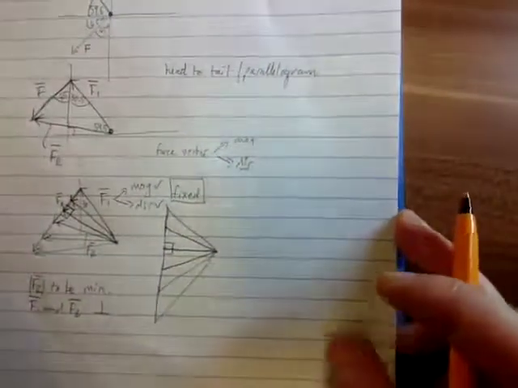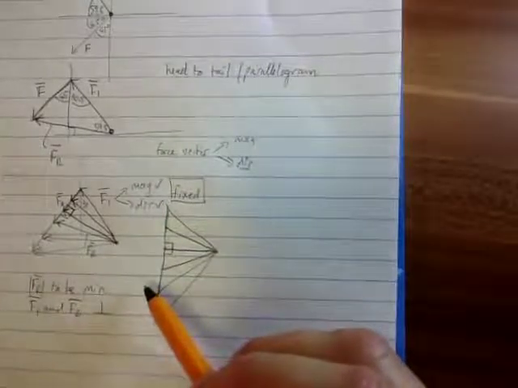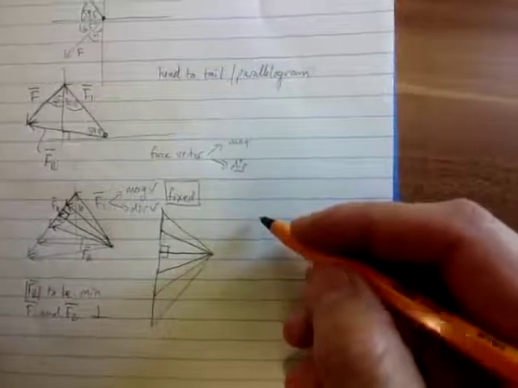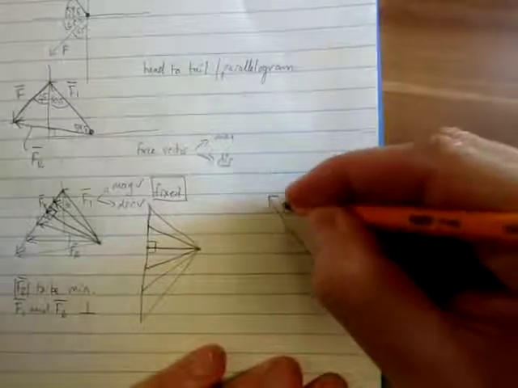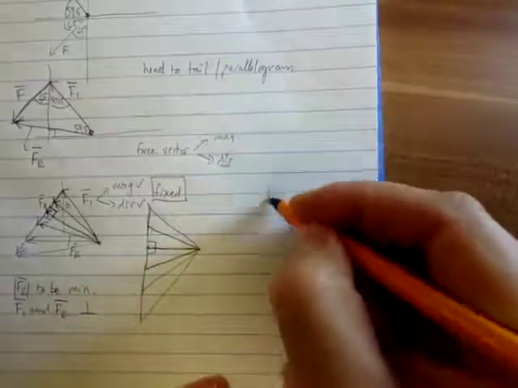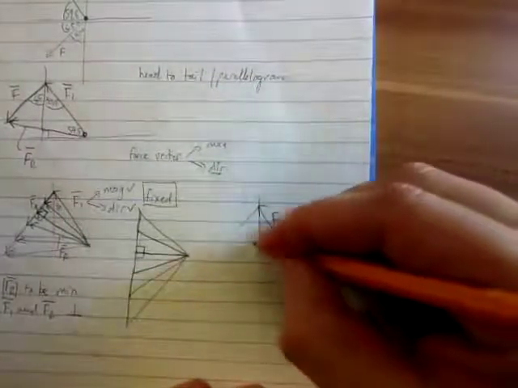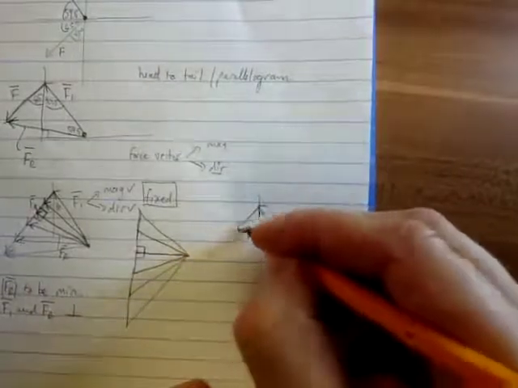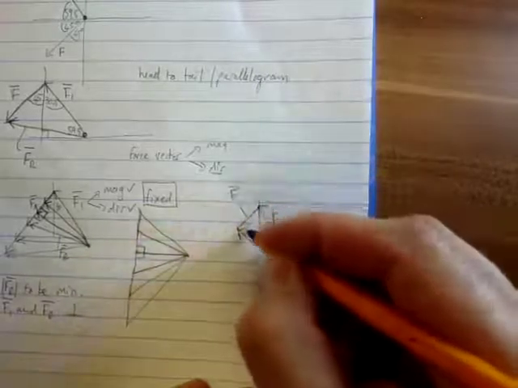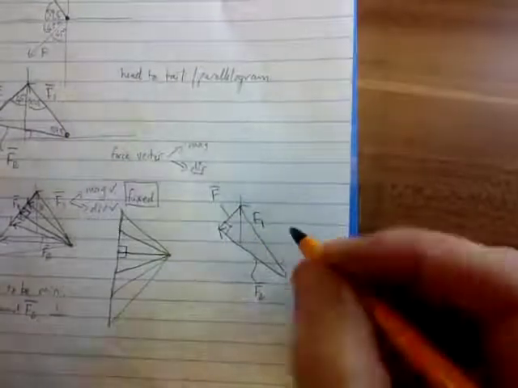Okay? So this really helps us now in the rest of our calculations, because now we know what the drawing should look like. We should have our F1, and then we should have a resultant that comes up like this. And this is my FR, and that should be my F. And there must be a 90 degree there. Okay? So I really hope that makes sense.